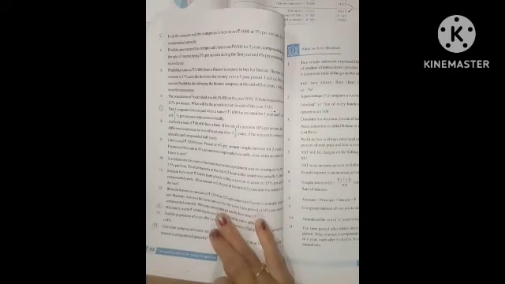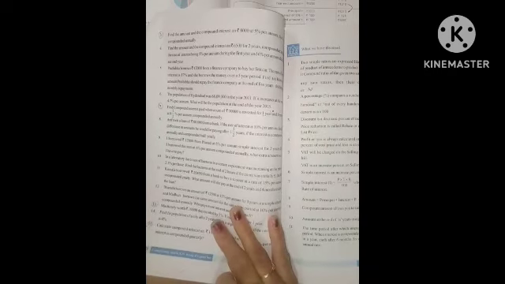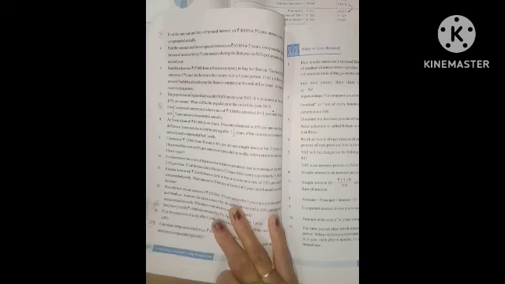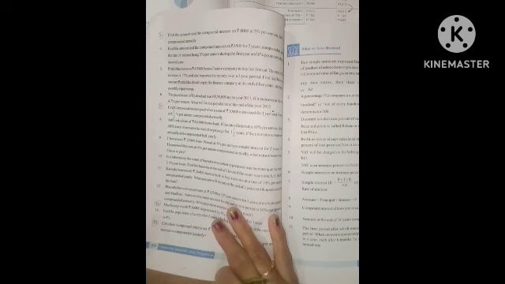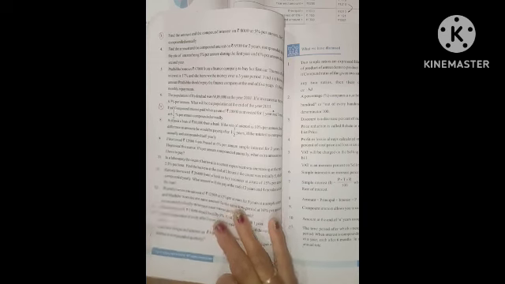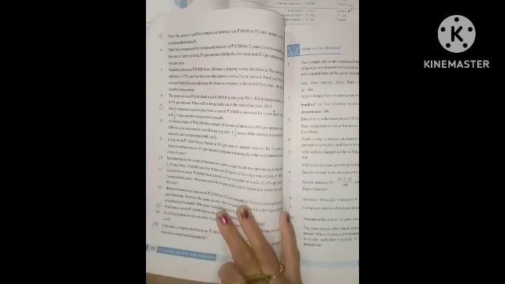The first part is over, problems 1 to 7. Today we will learn part 2, 4 problems only. The remaining problems, part 3, I will explain in a later class. Today only part 2, 4 problems.